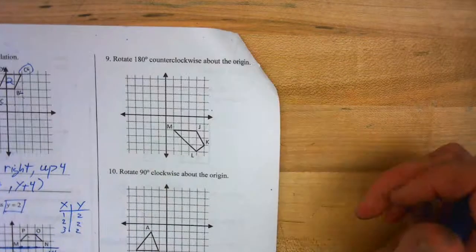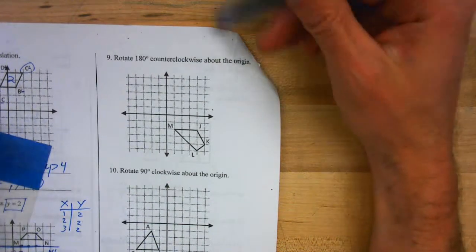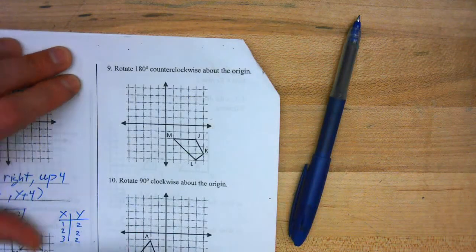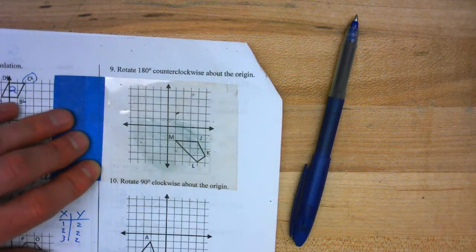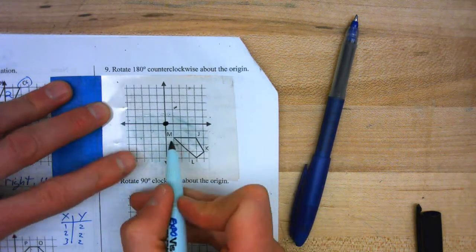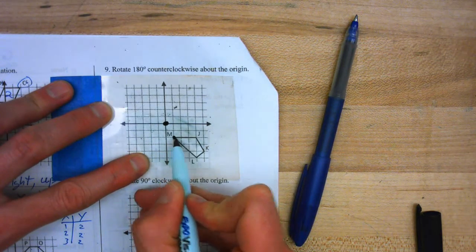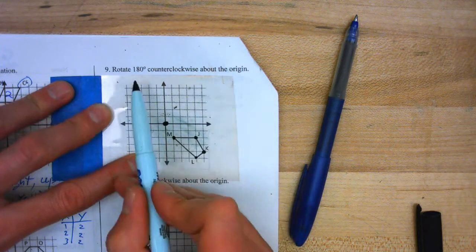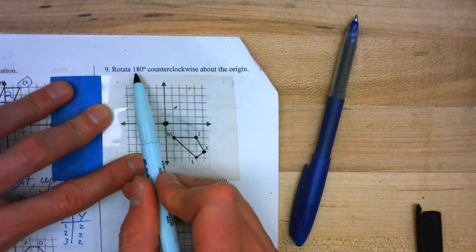All right. Okay, next up, it says rotate 180 degrees counterclockwise around the origin. So I like using these guys. We have our origin there. I'm going to go ahead and put my points M, J, K, and L on here, and it says rotate counterclockwise around the origin.